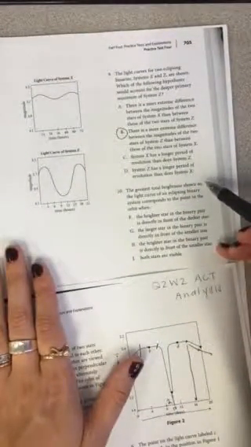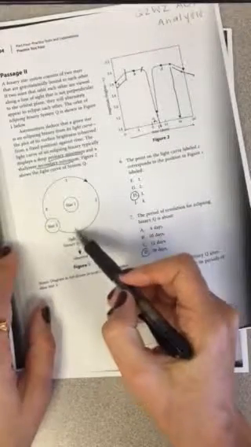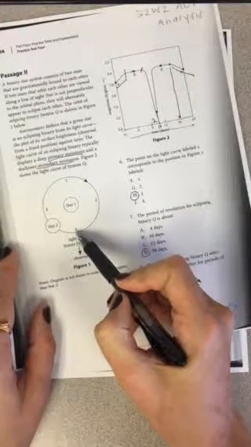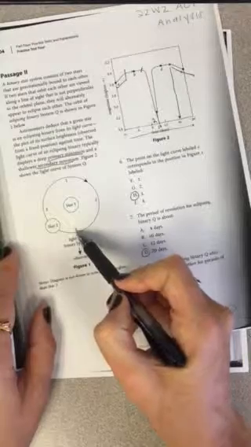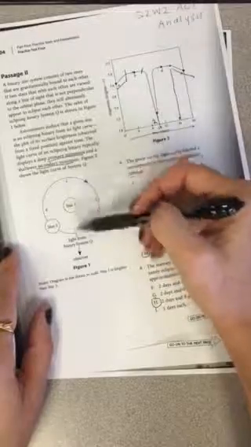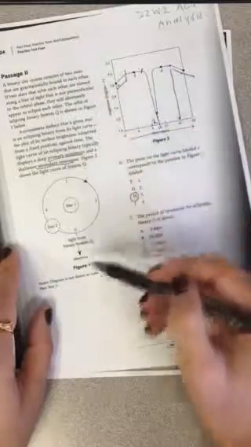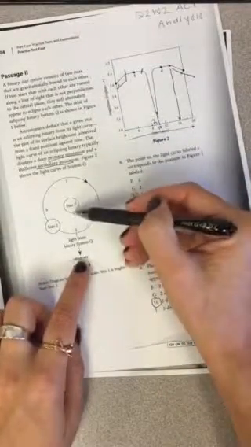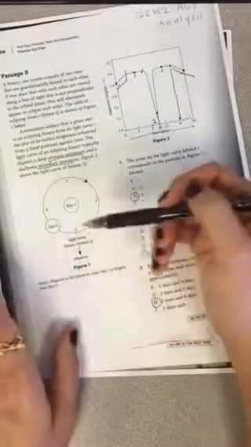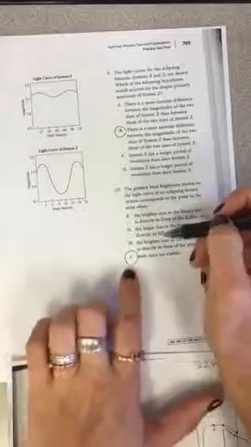The greatest total brightness shown on a light curve corresponds to the point in orbit when. And here would be actually where you're looking at this graph again. Here, if we're in position 3 and only 1 star is visible, you're only getting the brightness from 1 star. Same with position 1. So when 1 star is blocking the other, you won't get the brightness. But here, if we look at this star 2 right where it is, and this is the observer, you'd add the brightness of this star and the brightness of this star. So the answer is actually when both stars are visible, because no star is blocking another's brightness.